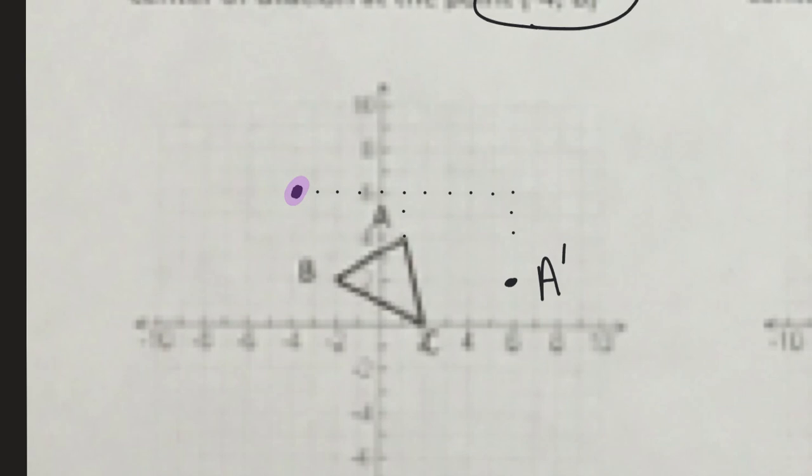Right, we're counting our horizontal and vertical distances traveled from your center of dilation. So point B is 1, 2, 3, 4 down and 2 right. So we're going to go 8 down and 4 right. We are multiplying our distances traveled in every case. Then C is 1, 2, 3, 4, 5, 6 right, 1, 2, 3, 4, 5, 6, 7 down. So that's going to be 12 right and 14 down.